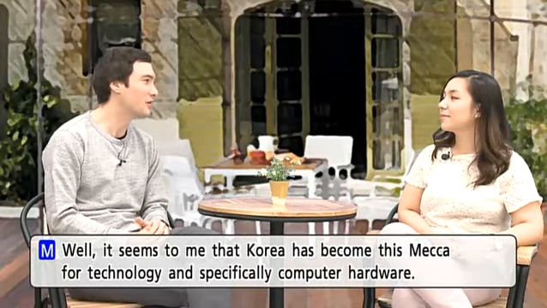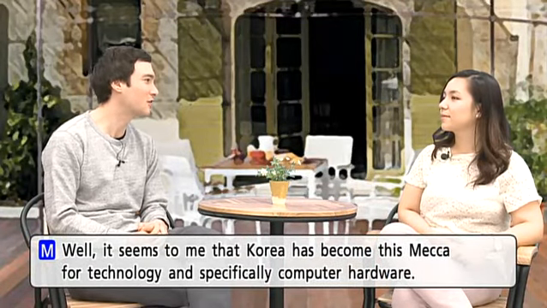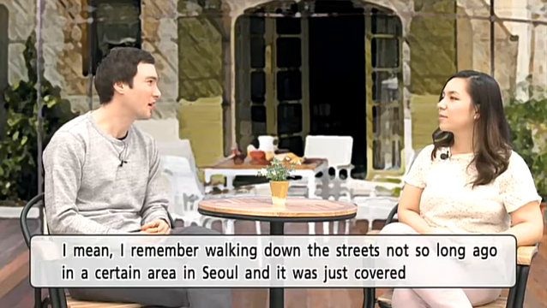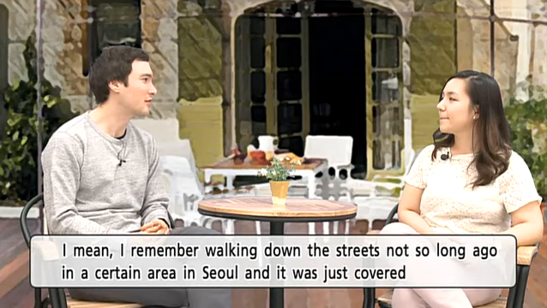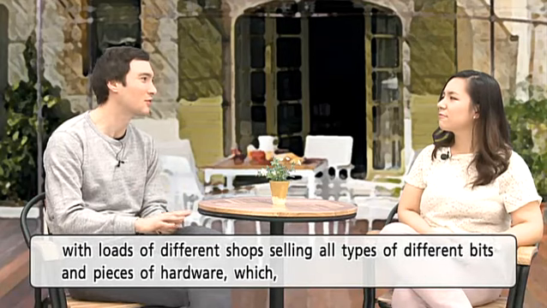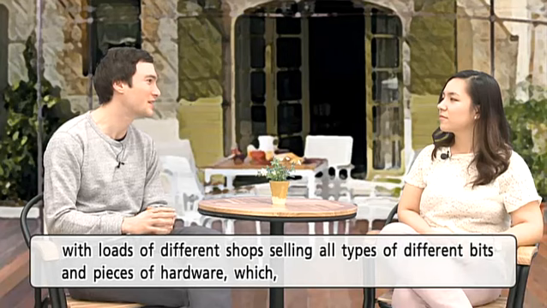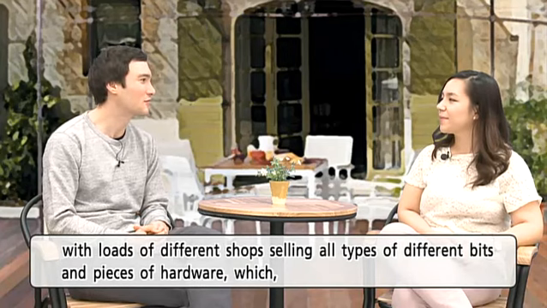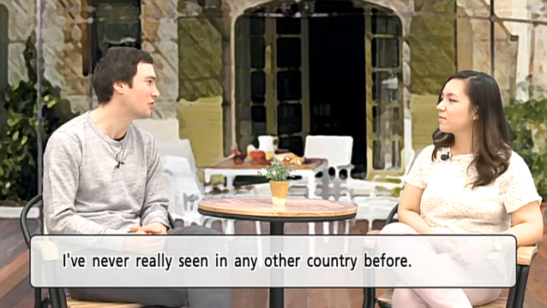Well, it seems to me that Korea has become this mecca for technology and specifically computer hardware. I mean, I remember walking down the streets not so long ago in a certain area in Seoul, and it was just covered with loads of different shops selling all types of different bits and pieces of hardware, which, well, I've never really seen in any other country before.